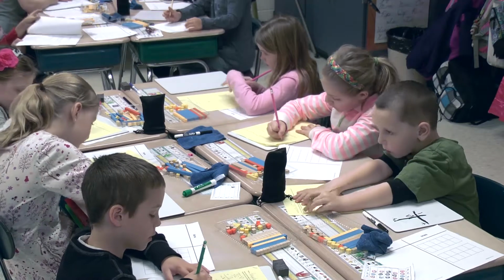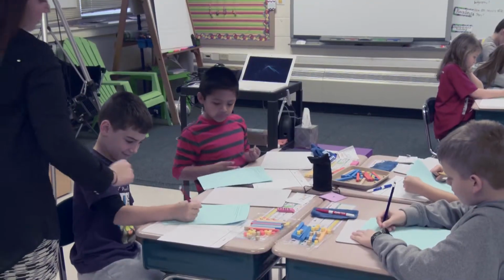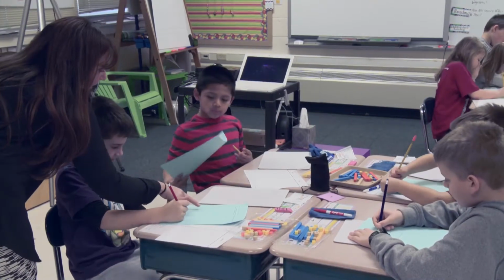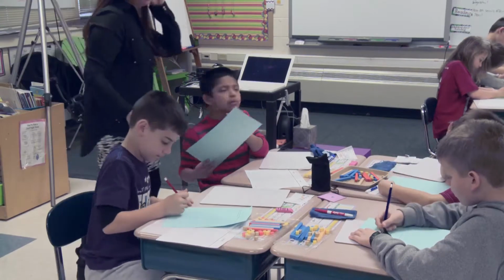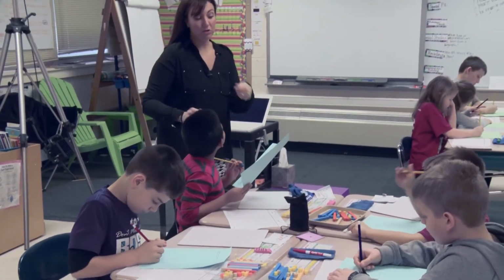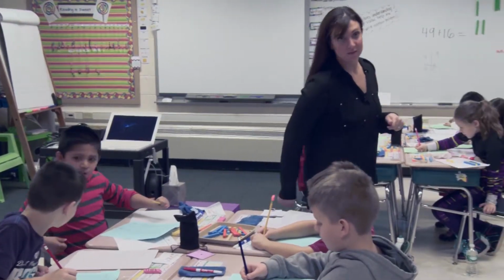Excellent. Just make sure what you're getting underneath. Yeah. Okay. So this way you can set, because here it looks like you're adding 58 plus 34 plus 92. When somebody in your group is done, you can talk about your answers, and then you can move on to the next page.